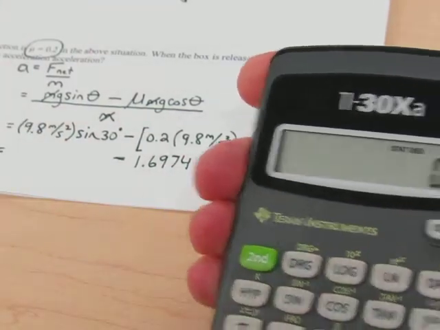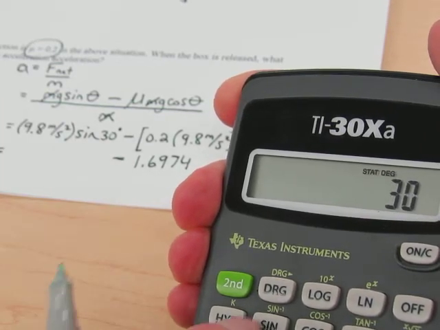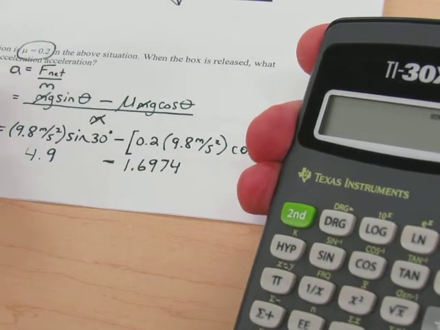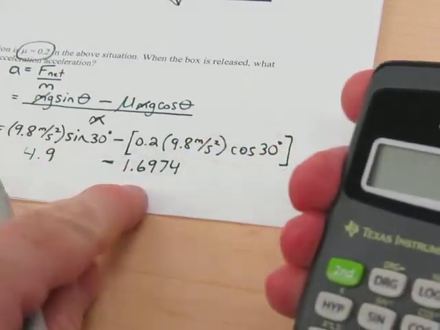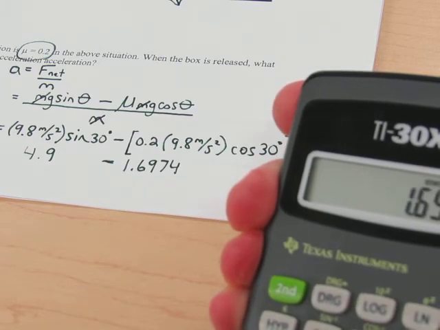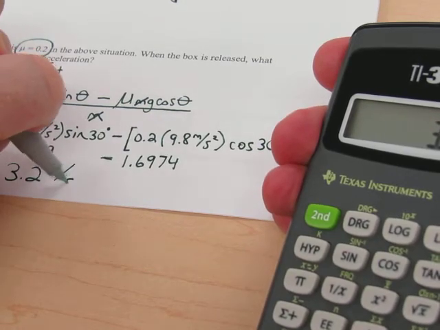And the first part, 9.8 multiplied by sine 30, 4.9. Okay, so the final answer in this question is 4.9 minus 1.6974. We get a final answer of 3.2 meters per second squared.